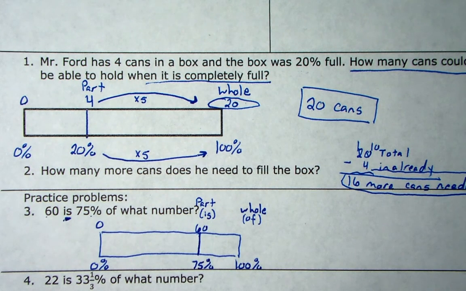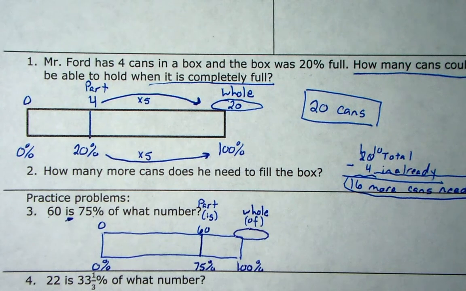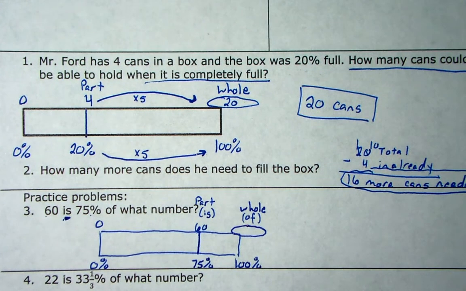So let's see if we can figure this out. If you notice, I don't have a good scale factor here, and I don't have a good scale factor here. And I'm solving for this piece right there. So here's what you're going to do. Top in, bottom out. It's a fraction.